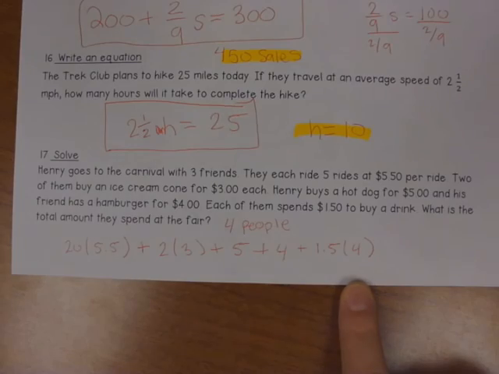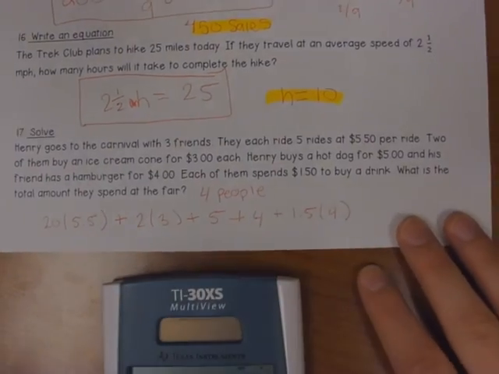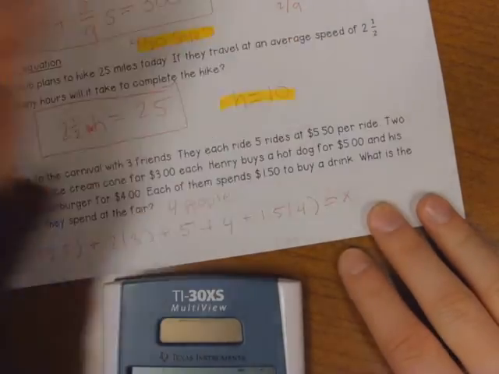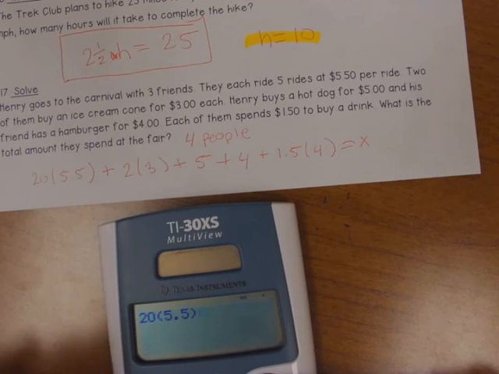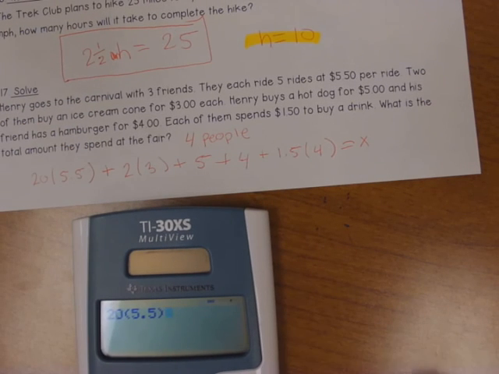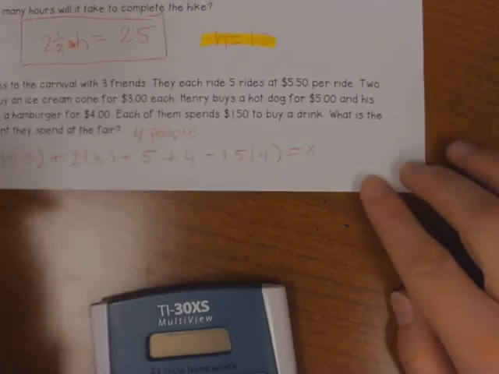How much should they spend total? You can just plug this in. So it's going to equal X. So you have 20 times 5.5 plus 6 plus 5 plus 4 plus 1.5 times 4. $131.